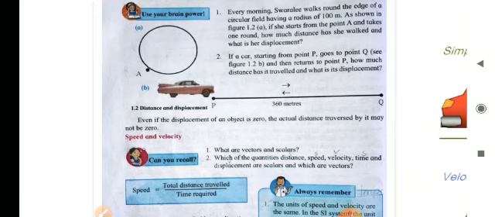Now let us calculate the distance. So it is a circle, so circumference is equal to 2 pi r. Circumference is given to be 628 meters. So circumference is equal to 2 into 3.14, the value of pi, into 100. R is 100. So that is equal to 628 meters.